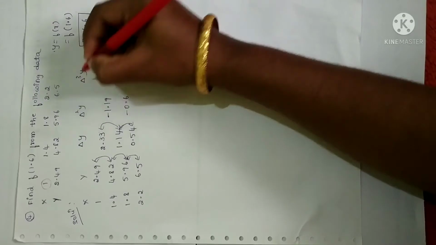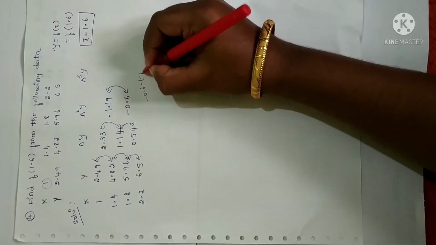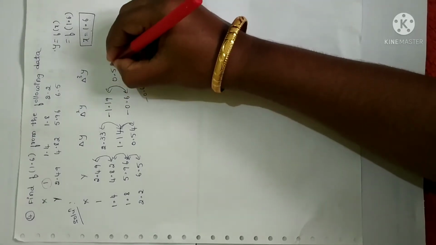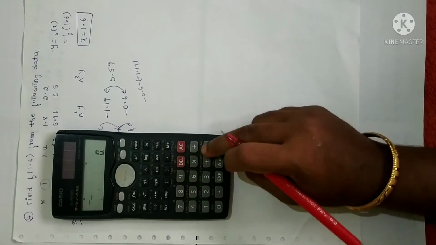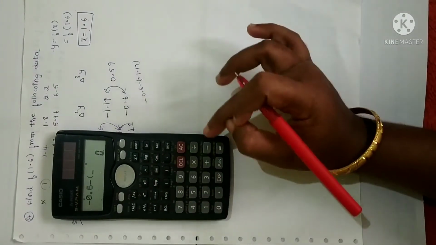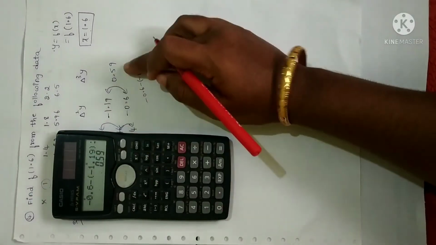Next, third difference. So here you will get minus 0.6, minus of minus 1.19. So minus of minus will become plus, so that it will give 0.59. See, if you are using calculator, you have to use minus 0.6 minus, again open bracket, minus 1.19. So that will give you 0.59.